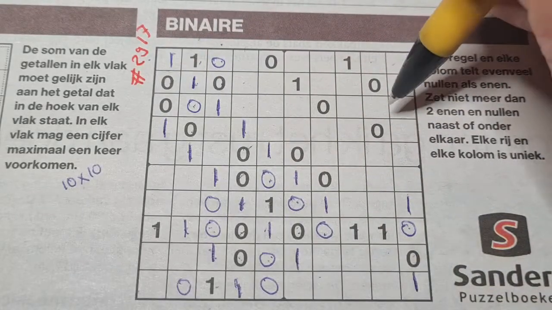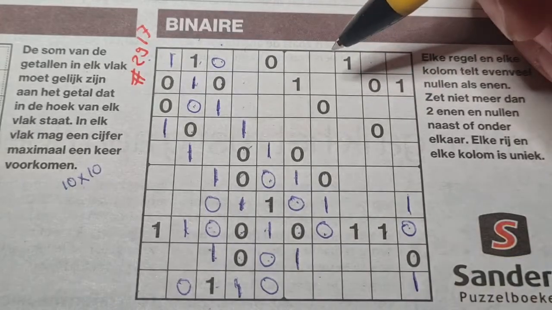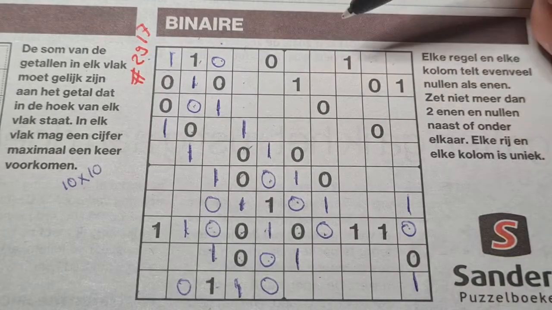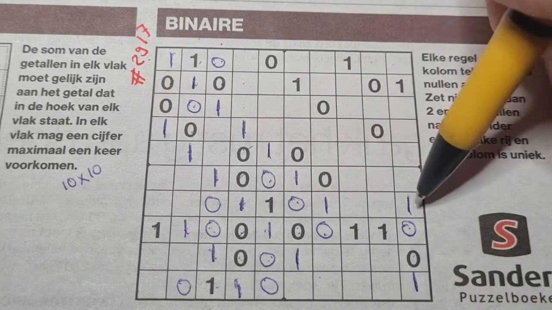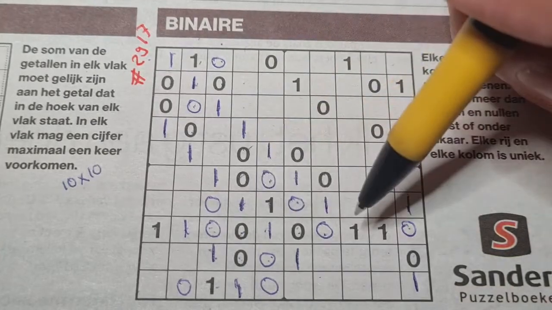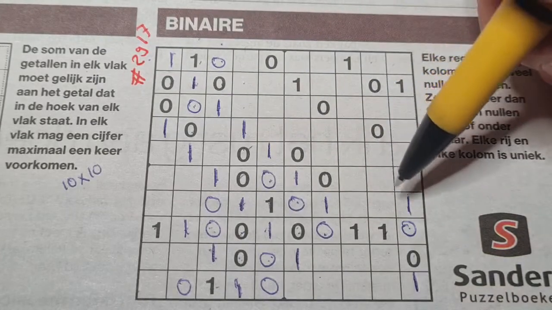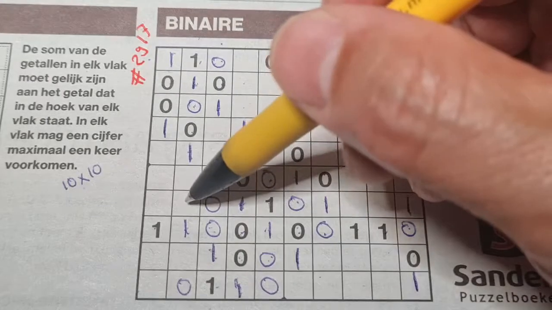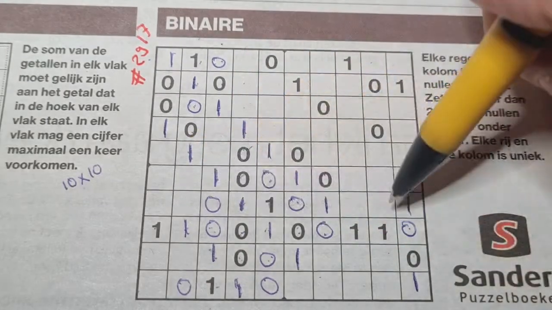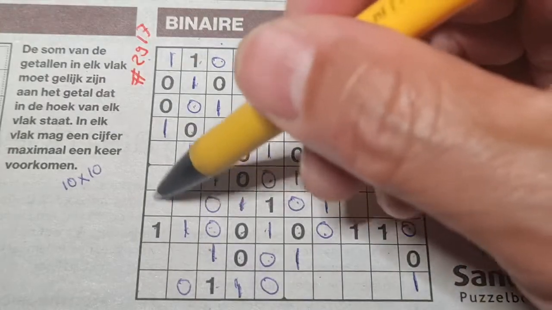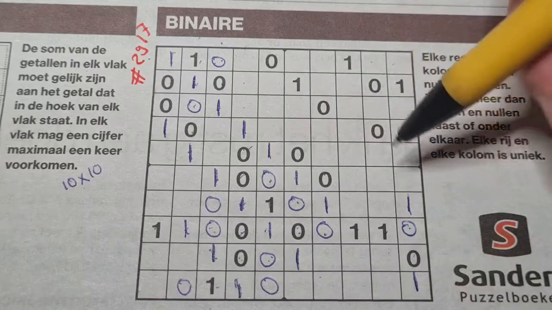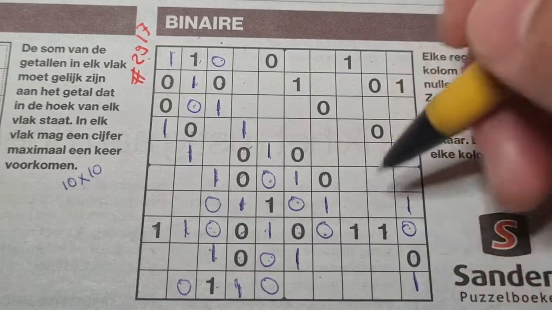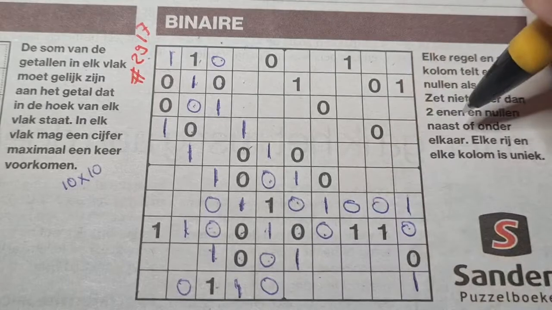Then, let me see. Well. Here we have 1, 2, 3, 4. The number 5 cannot be here. The number 5 should be in one of those two boxes. If I place the 1 there, then we have 3 O's in a row in this row. Not allowed, one of the rules. So those two should be an O. Alright.